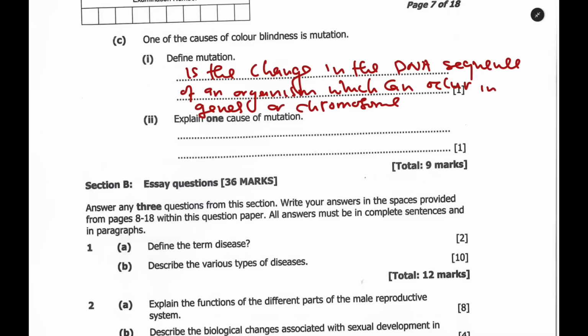Now, what are the causes of mutation? One cause can be replication mistakes: errors can occur during DNA replication and lead to mutation.